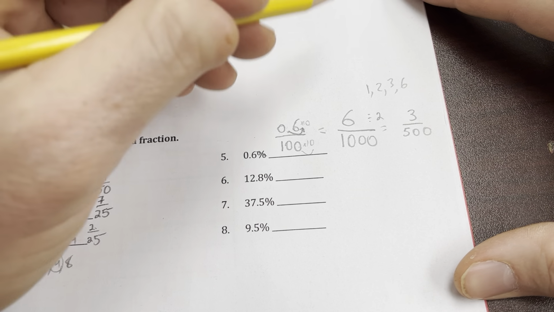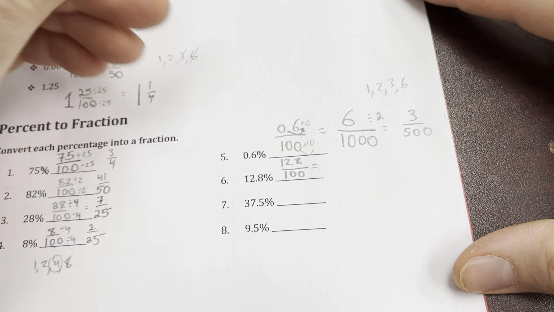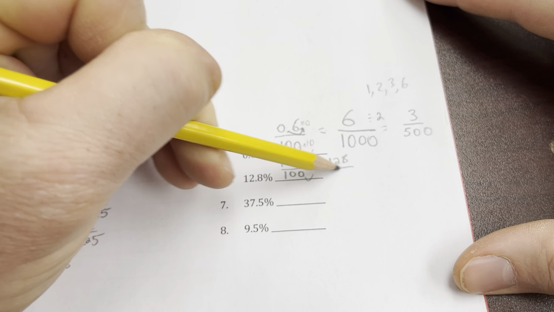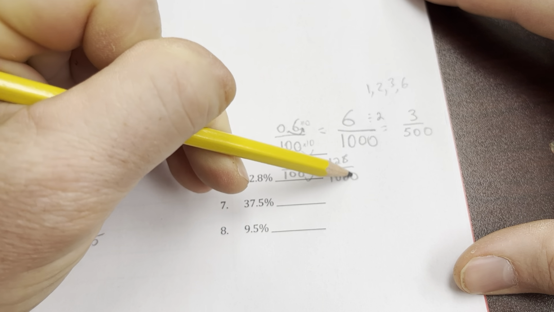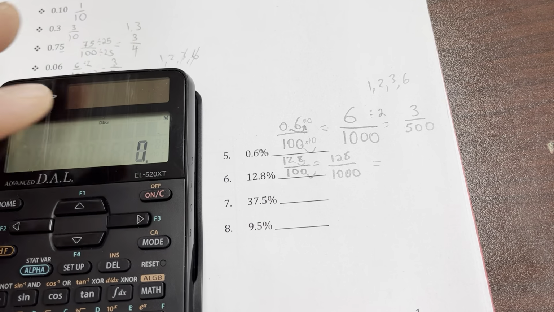Let's try another one, 12.8. So we've got 12.8 over 100. So what's it going to do? We're going to move 1 to the right, 1 to the right. It's going to be 128 over 1,000. And now I can reduce that. I used a calculator on this one because I'm a little off the top of my head.